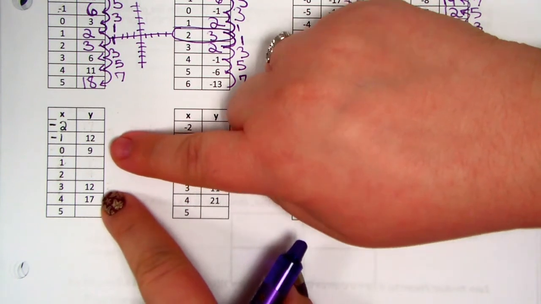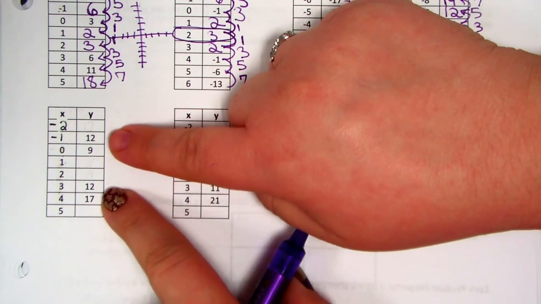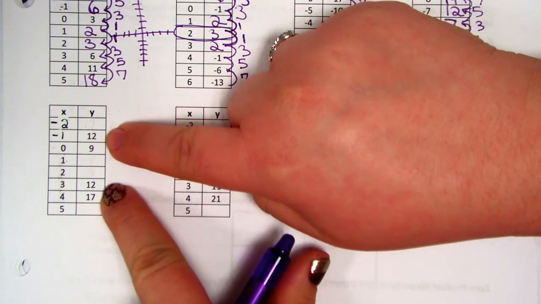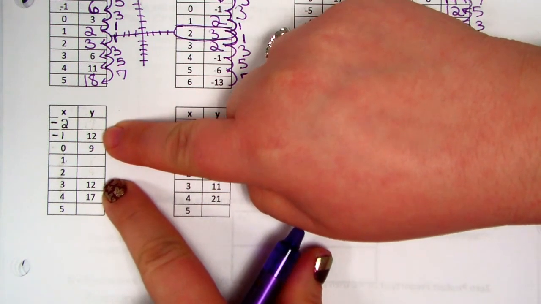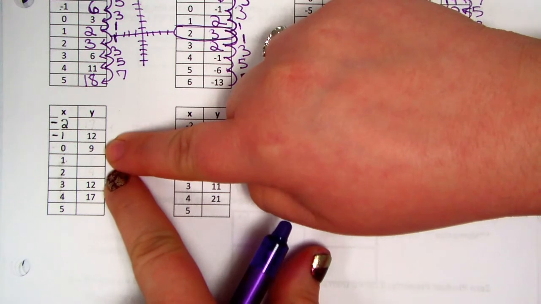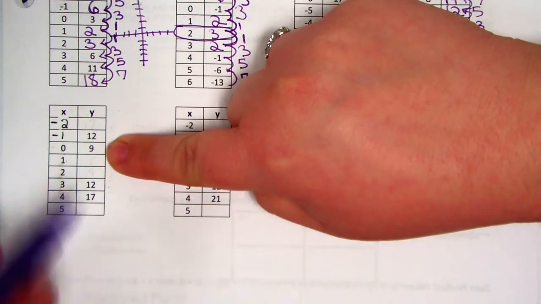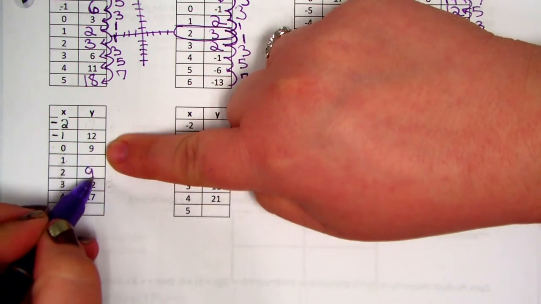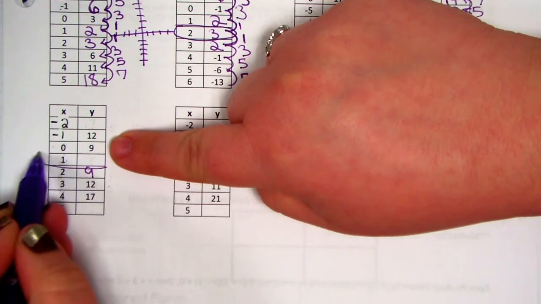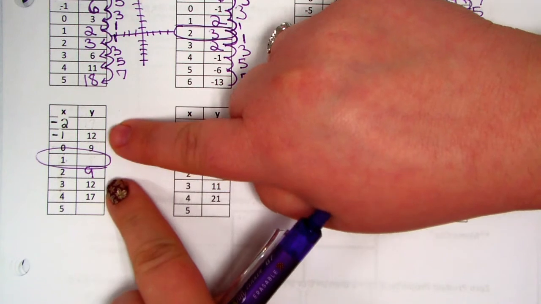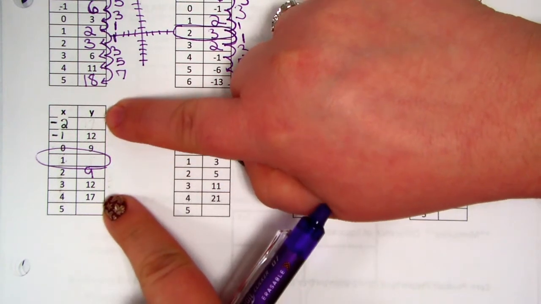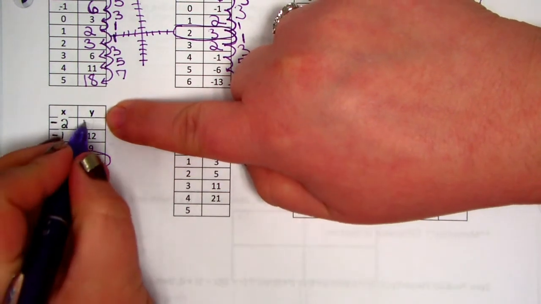So in looking at this table, I have a completed symmetry at 12 and 12. So if I go in 1, 9, and I can fill in the other 9, which means here's my vertex. And if I go out 1, I'm at 17.